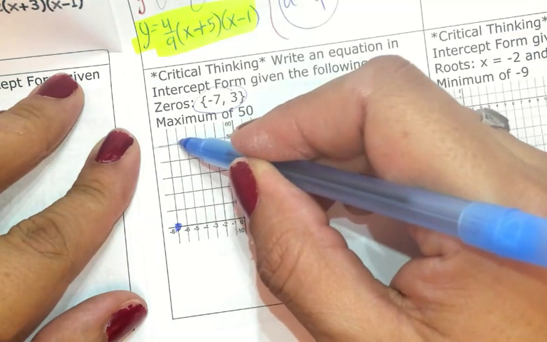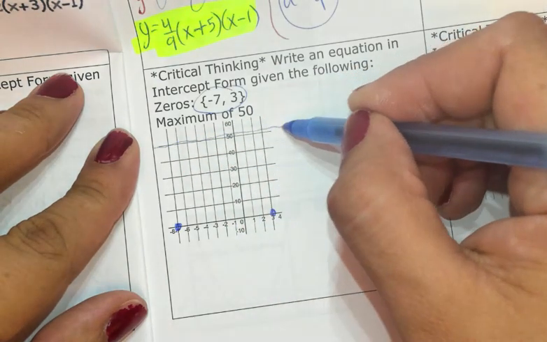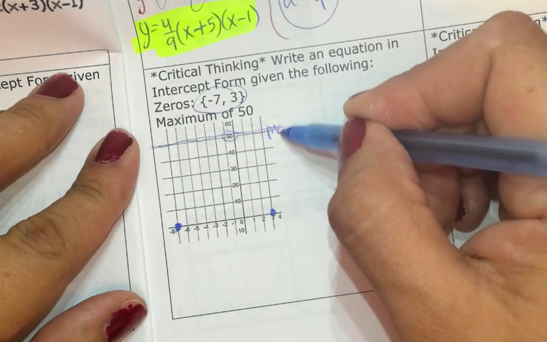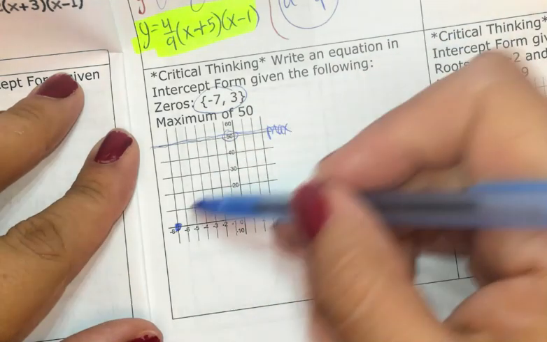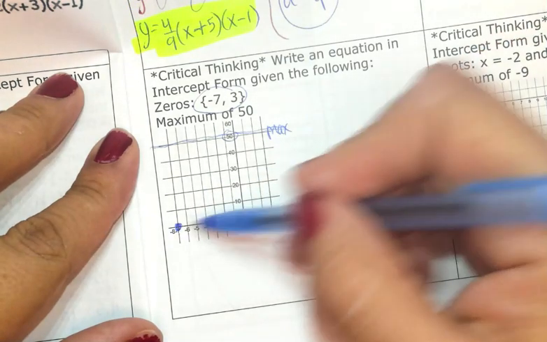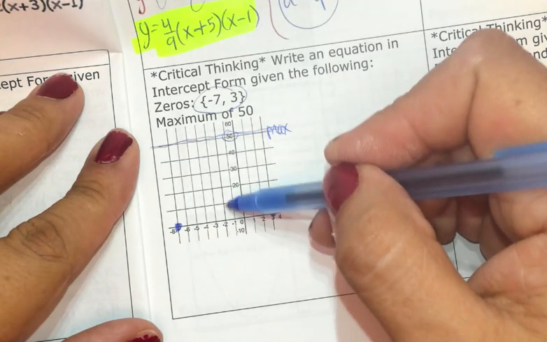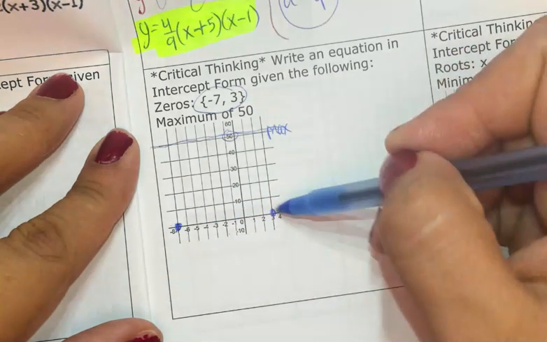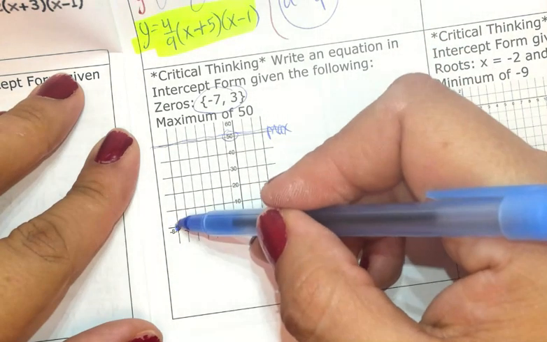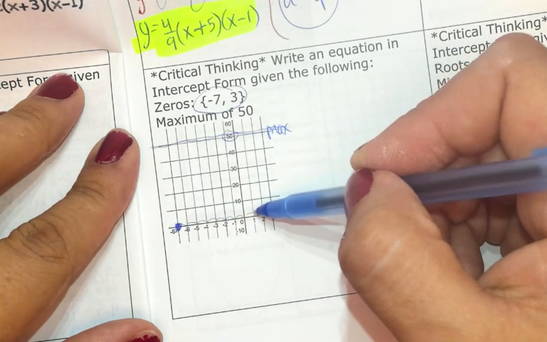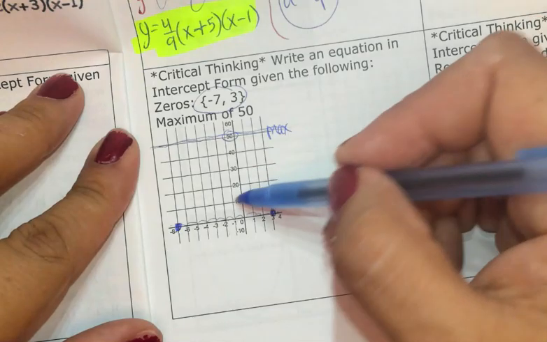So you don't know where the turning point is yet, but you do know that this is your max. The neat thing about knowing that is that the x-intercepts are going to cross symmetrically halfway away from the axis of symmetry. So you just got to count the spaces, 1, 2, 3, 4, 5, 6, 7, 8, 9, 10. And half of that is 5.